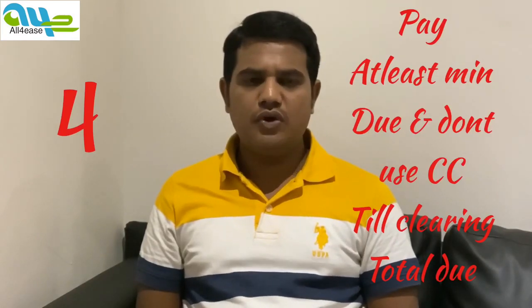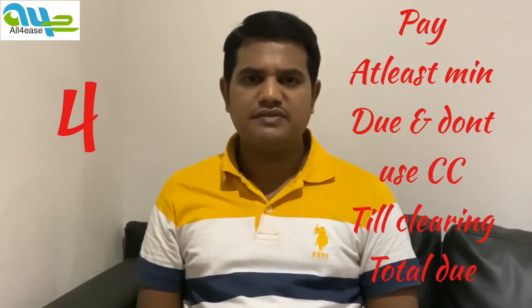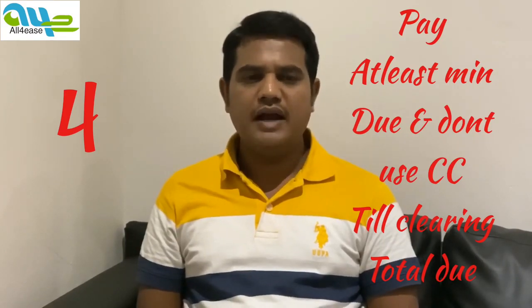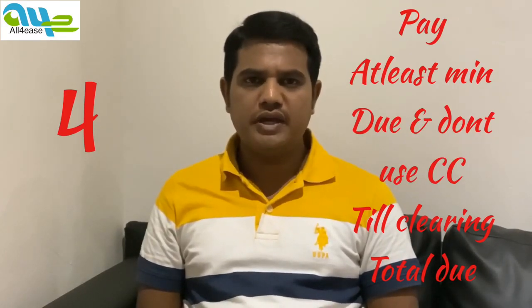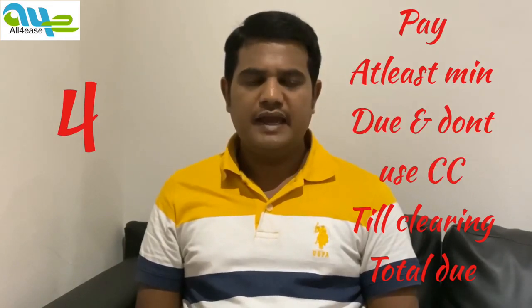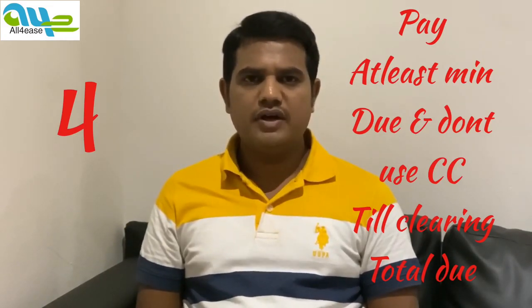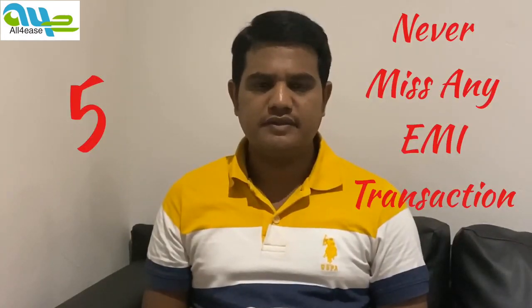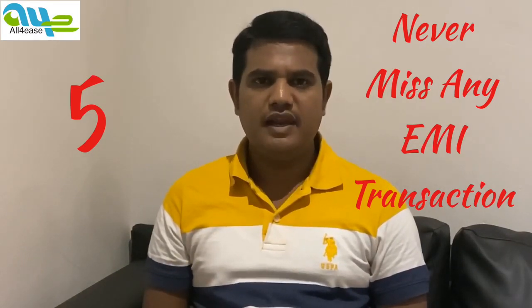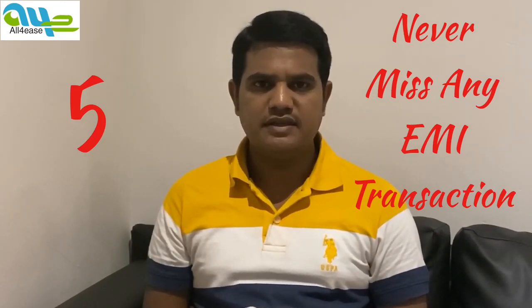Fourth, even if you can't pay the total amount billed, at least pay the minimum amount due so that you avoid the late payment fee and only interest will be charged for the balance amount. And if you are doing so, please avoid using your card further in the next month, else the interest will be charged for the newly used amount as well. Fifth, never miss an EMI transaction. EMI will be included in the minimum amount due. So if you miss an EMI, there will be additional charges like late payment fee and interest on the card, and also your credit limit will not be released since you didn't pay the EMI.